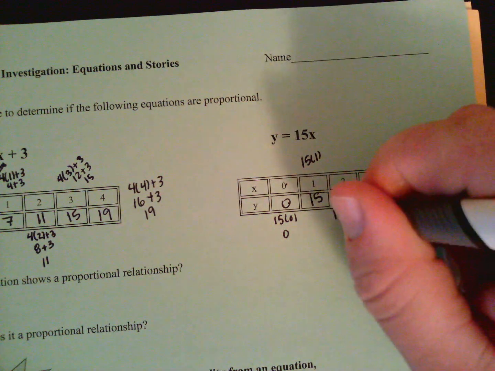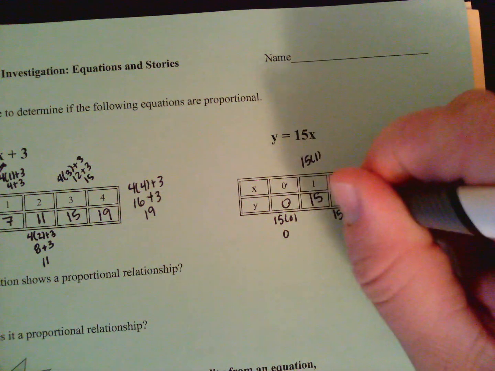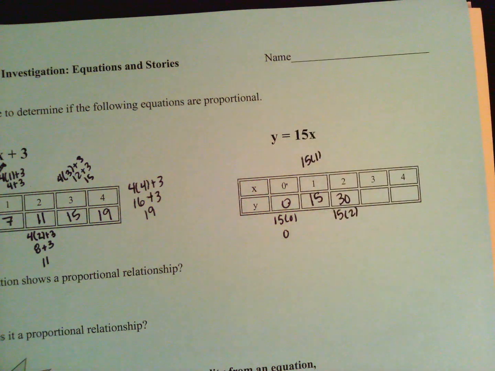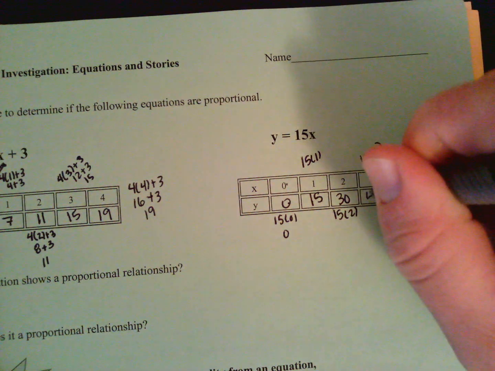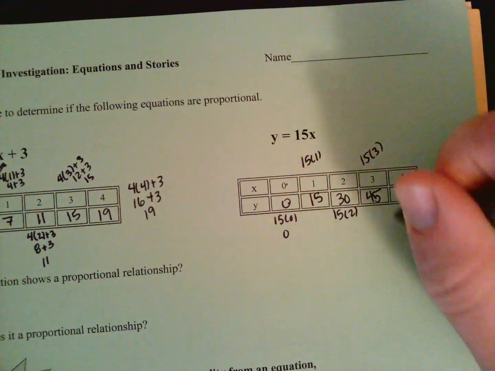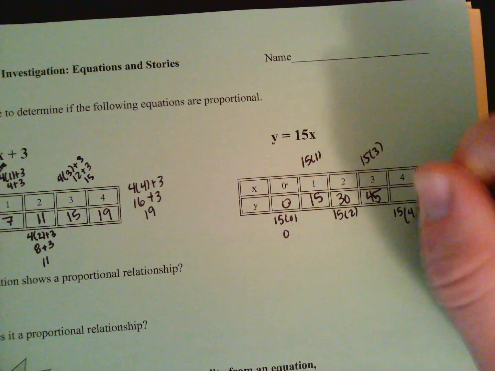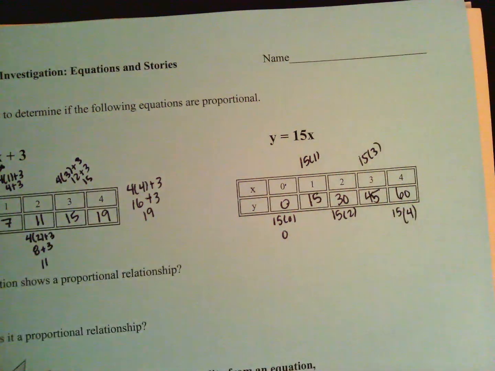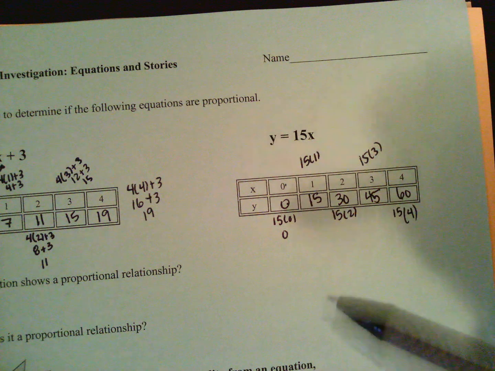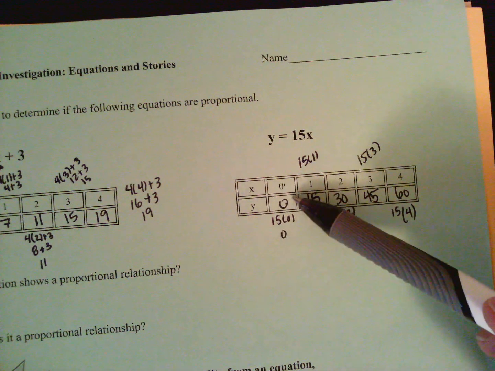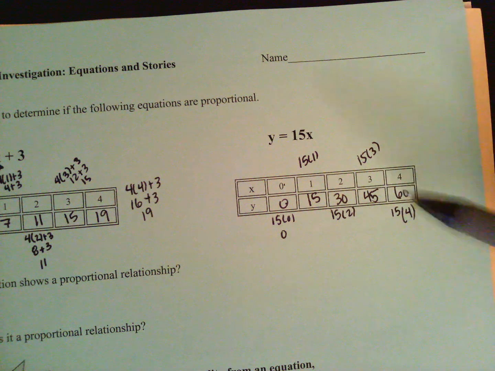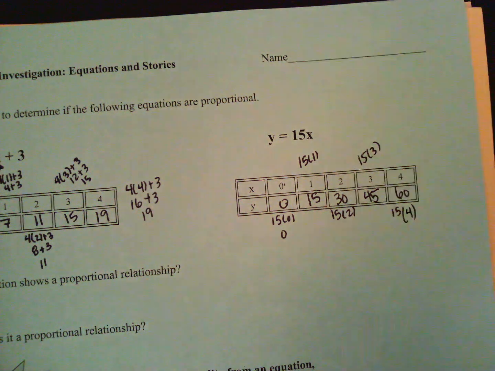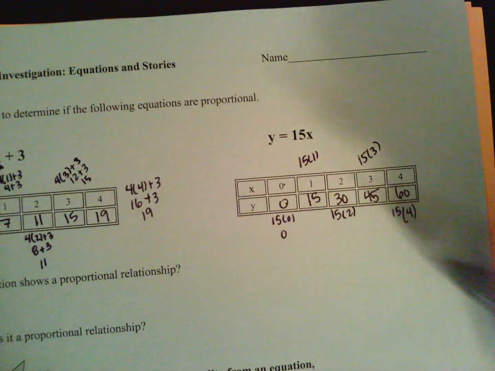Now I take 15 times 2. 15 times 2 is 30. I take 15 times 3. 15 times 3 is 45. And I take 15 times 4, which is 60. So what do you notice about this? Well, every time x goes up by 1, y went up by 15. So the rate of change is the same.